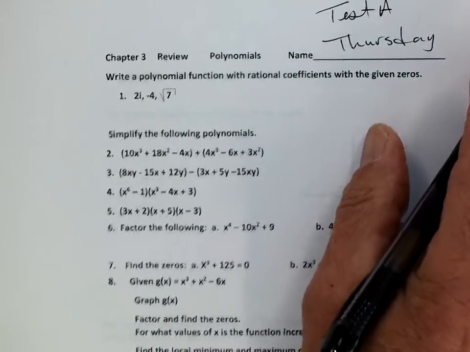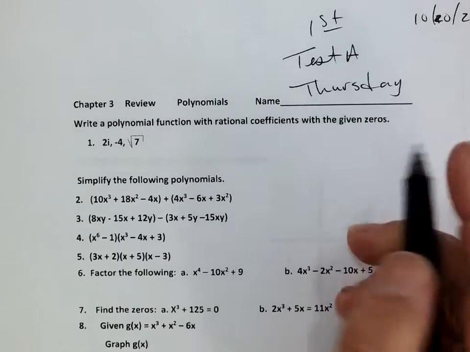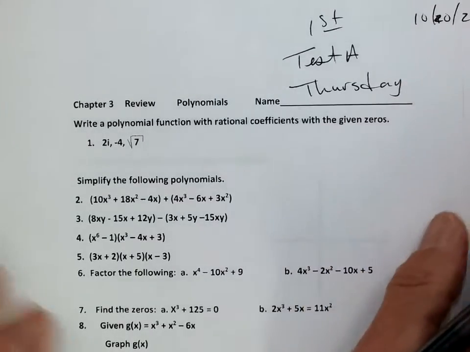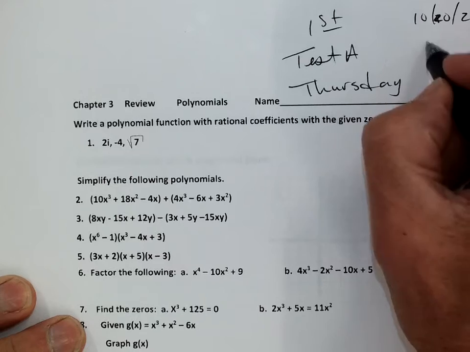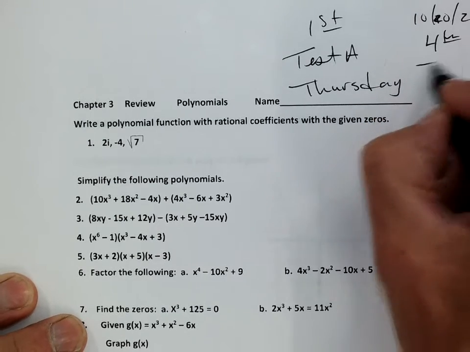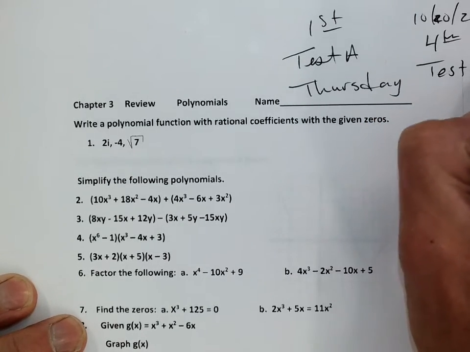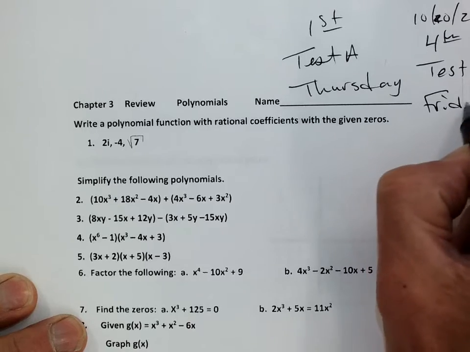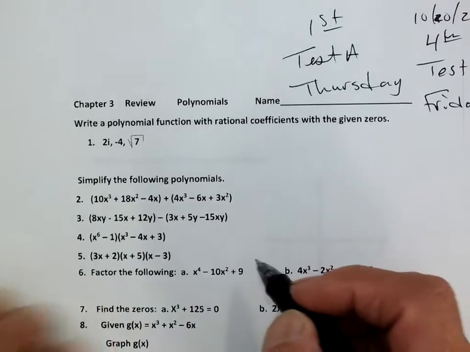Anyway, so we'll do a test A on Thursday for first period. And then for fourth period, we'll do test B, and that'll be on Friday. So let me go through the review, because everybody needs to do the review.